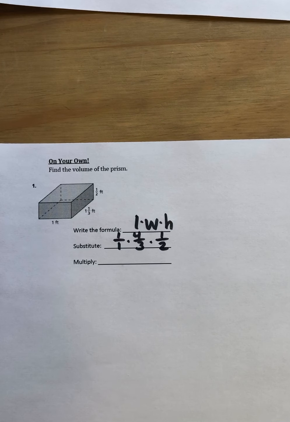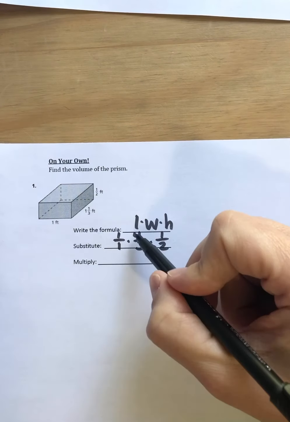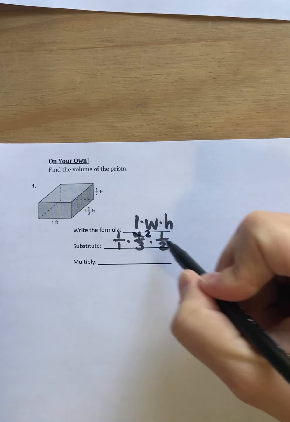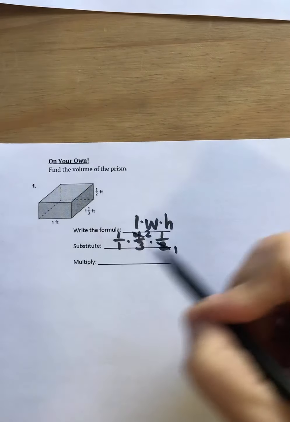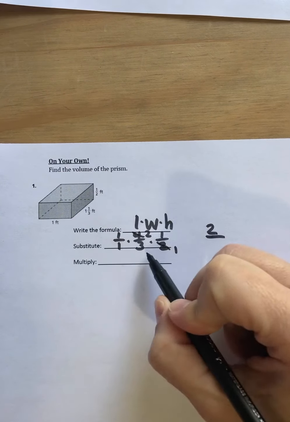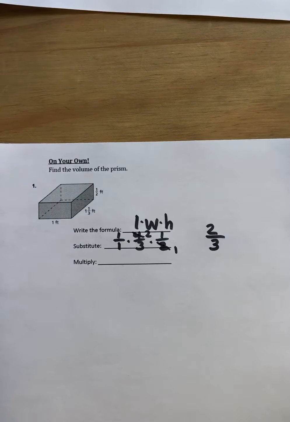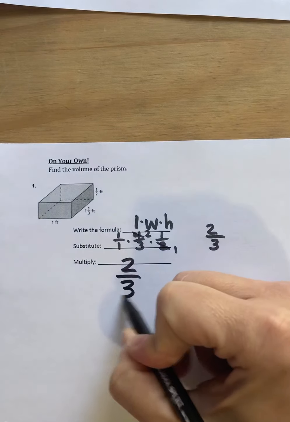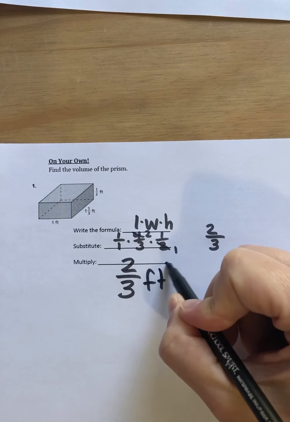And you can see very simply, I can cross cancel the 4 and the 2. The 4 becomes a 2, the 2 becomes a 1. And I can multiply 1 times 2 times 1 to get 2, and 1 times 3 times 1 to get 3, giving me a final answer of 2/3 feet cubed.